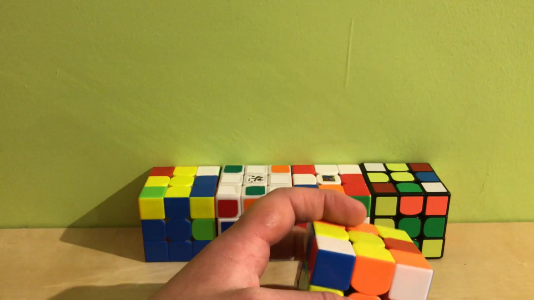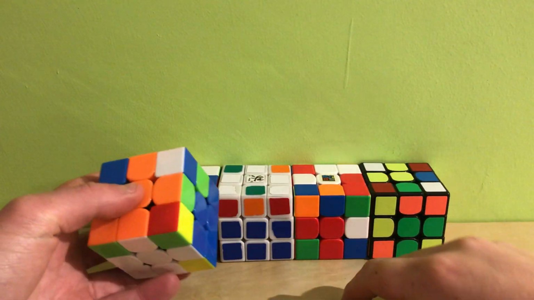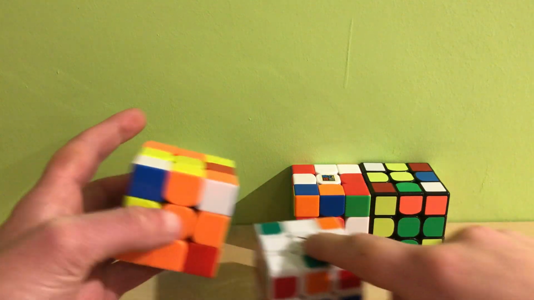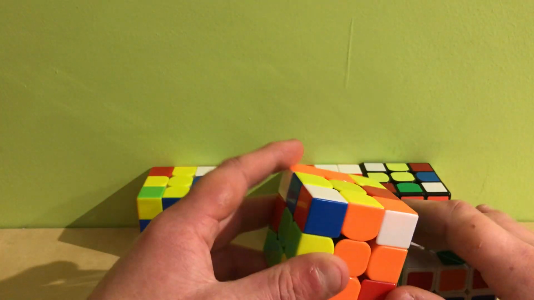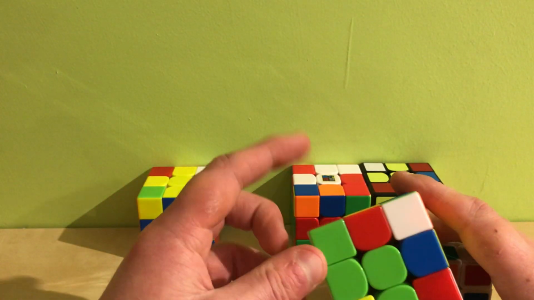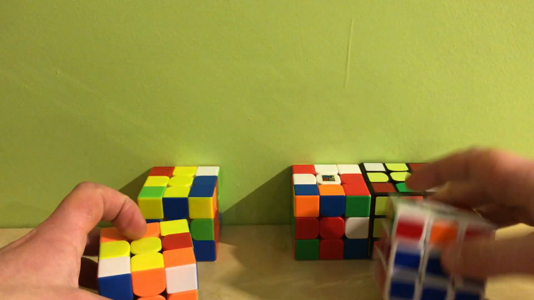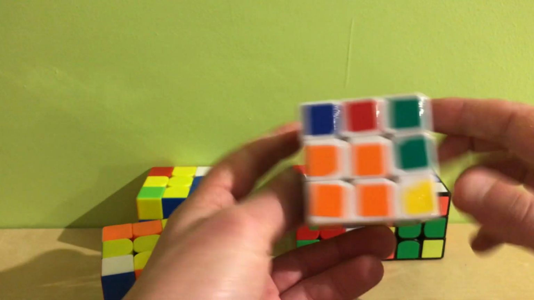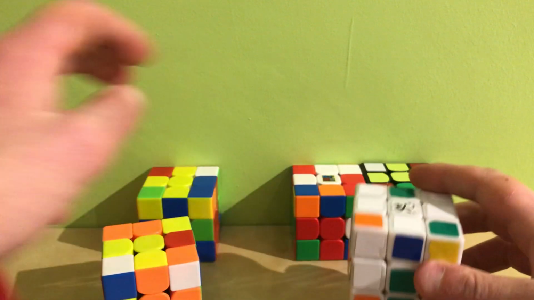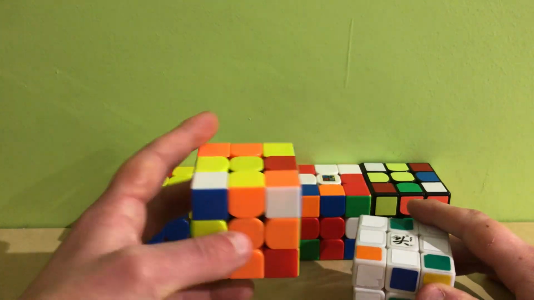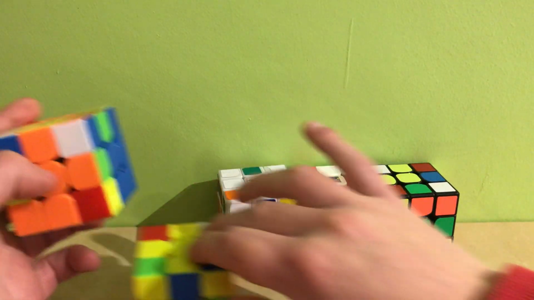So there are two types of keyhole cases. There's one where you have to insert the edge, and then one where we have to insert the corner. We'll start with the two edge ones.